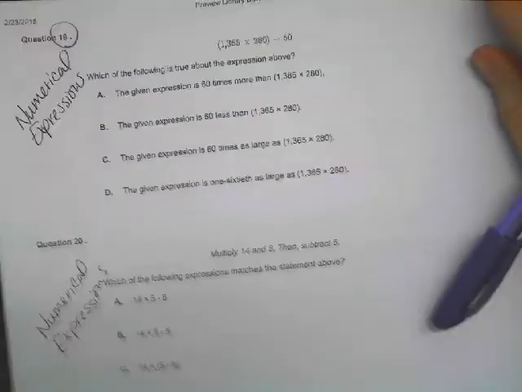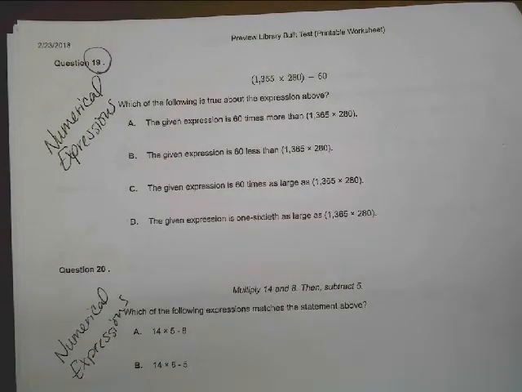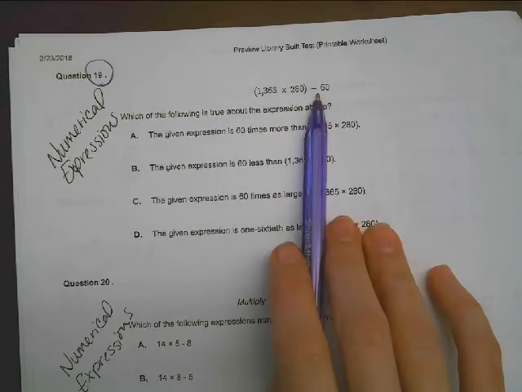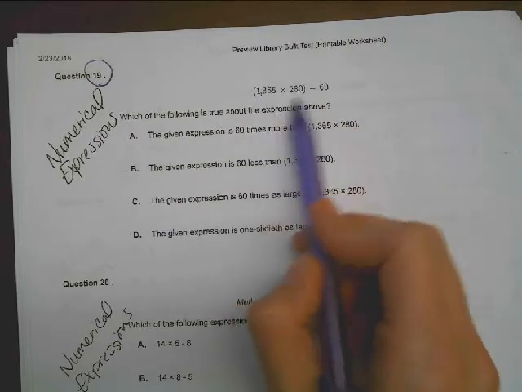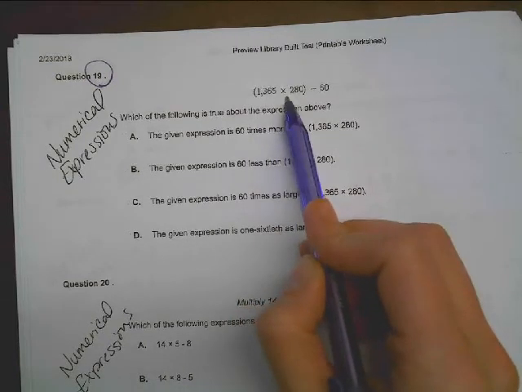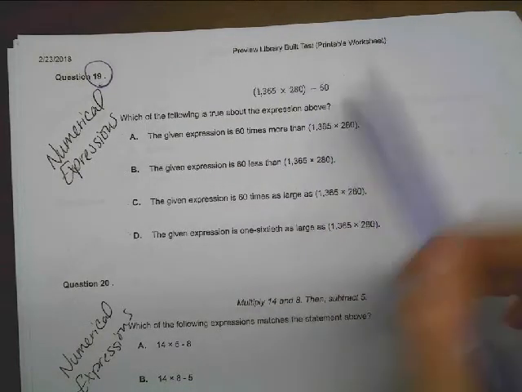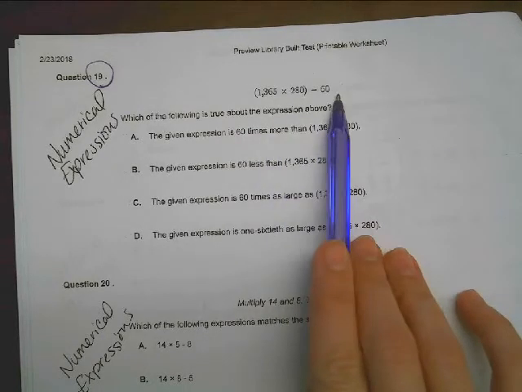Next question is number 19, which is numerical expressions. Okay, so which of the following is true about the expression above? Now, guys, what does this subtraction symbol mean? It means you're taking away 60, okay? So this answer right here is going to be 60 greater than the entire answer. Or the entire answer is going to be 60 less than what's in parentheses because you're taking 60 away.